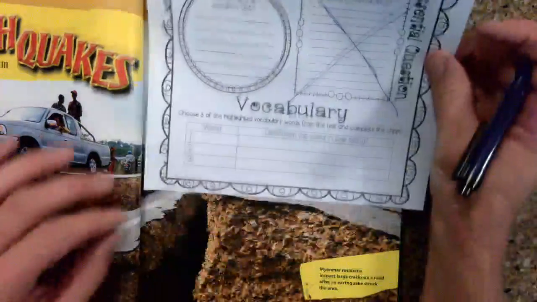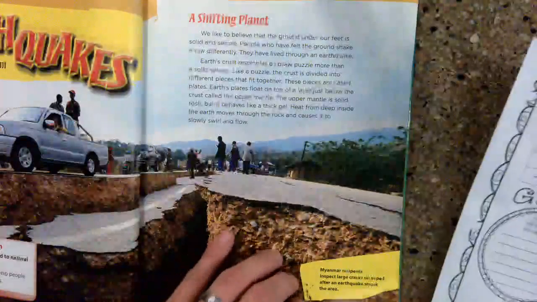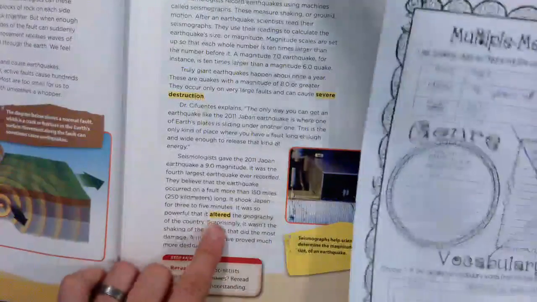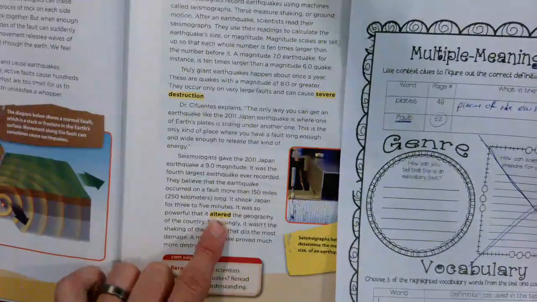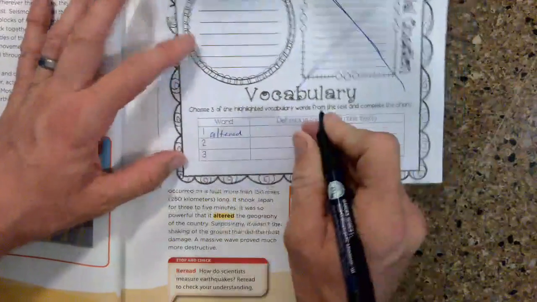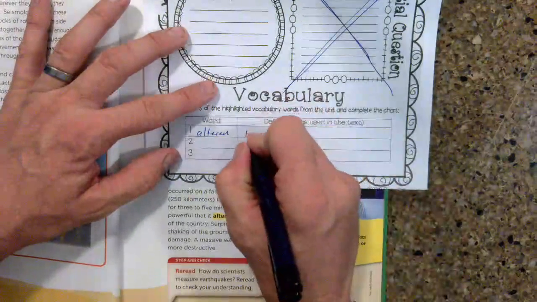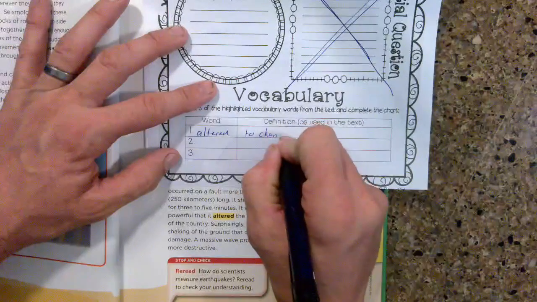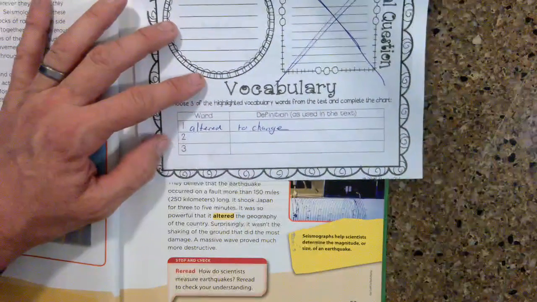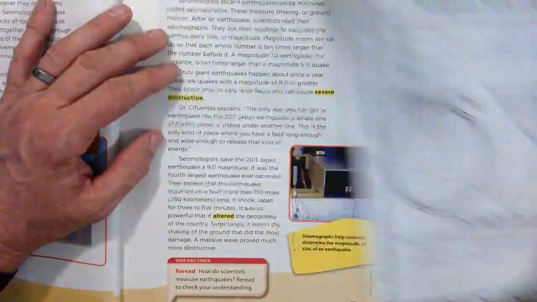And then today, you find 3 vocabulary words. You write them here with their definition. For example, I'm going to page through until I find a bold print word. I'm going to choose altered. And I know that altered means to change. To change. If you need help finding the definitions of these words, you're welcome to look in the back of the book.